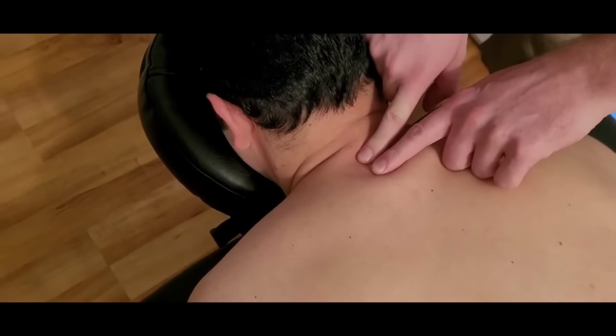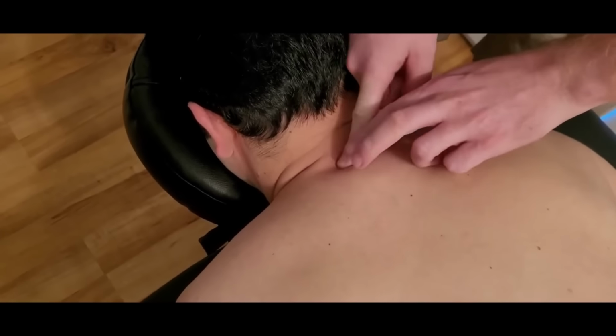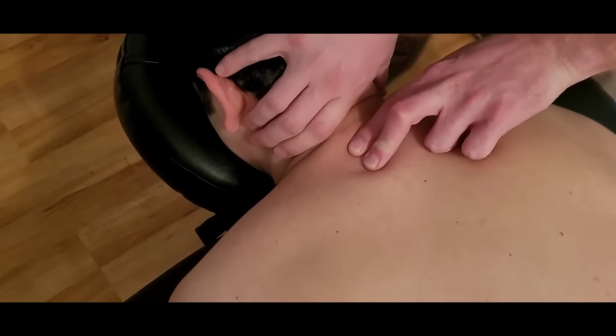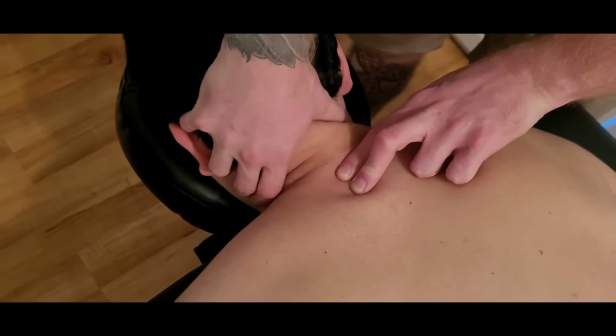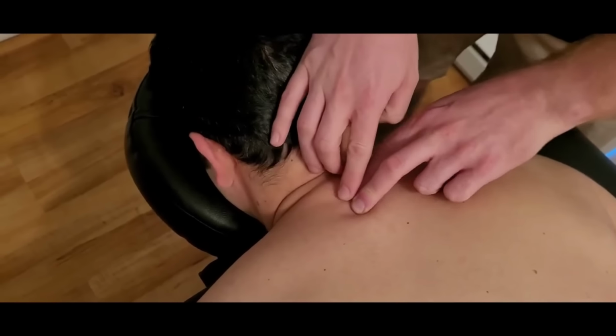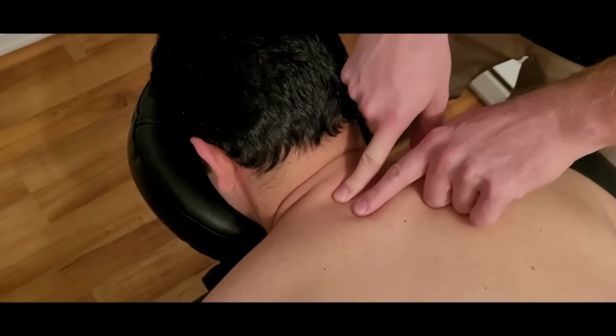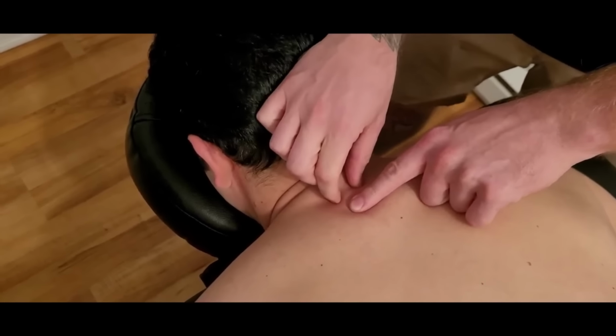Once I've landmarked what I believe to be that cervical 7 and thoracic 1, I often place 2 fingertips over top of each one and passively rotate the neck, and I can feel underneath my index finger here, this vertebra is moving a little bit more, which is helping me indicate that this is the cervical 7.